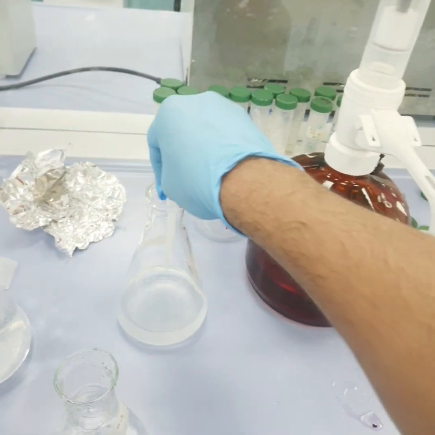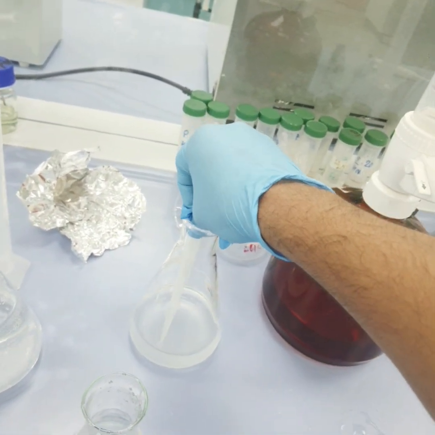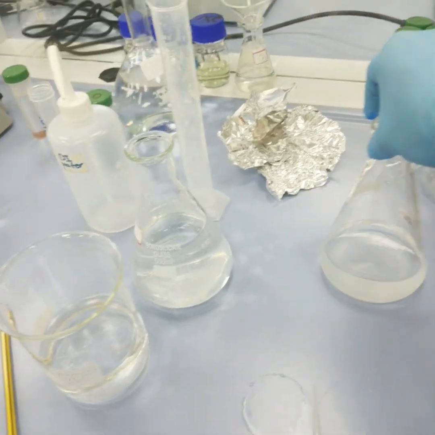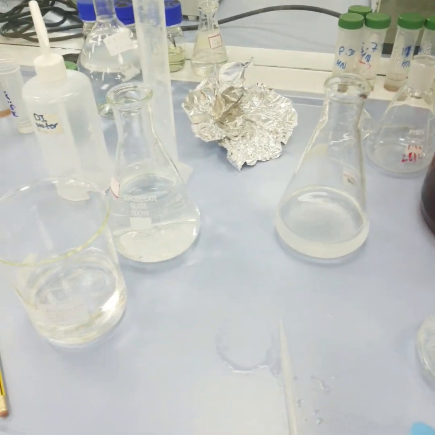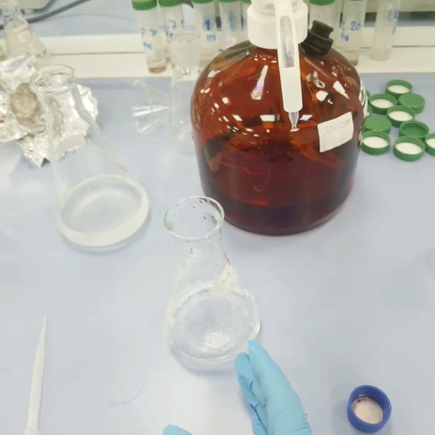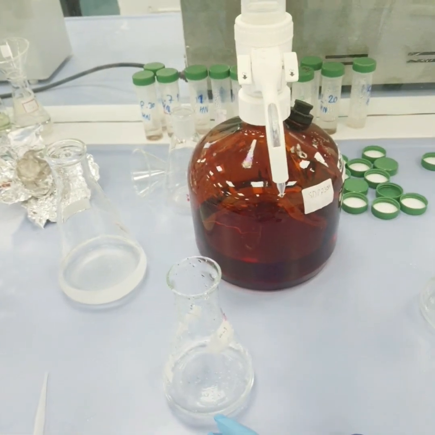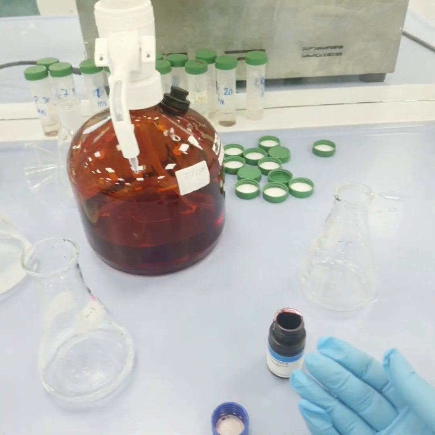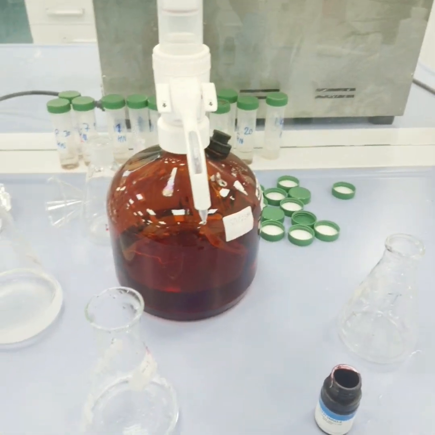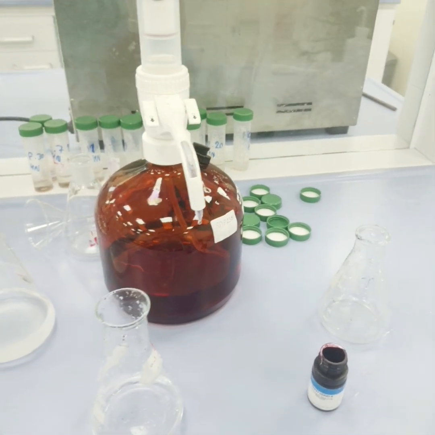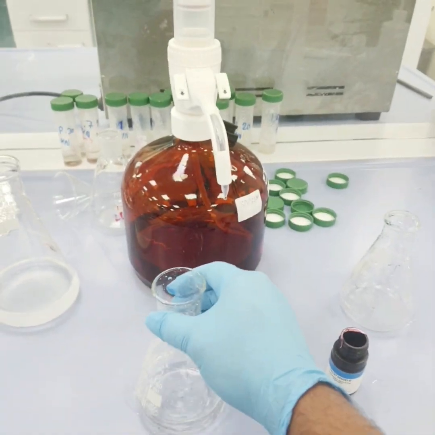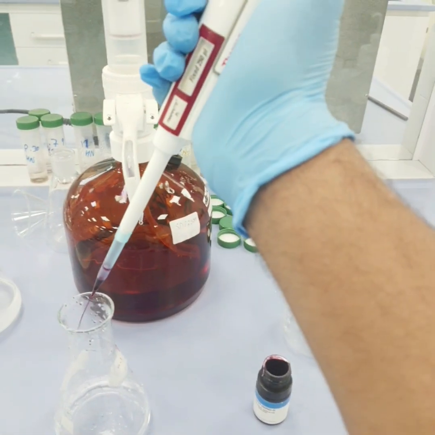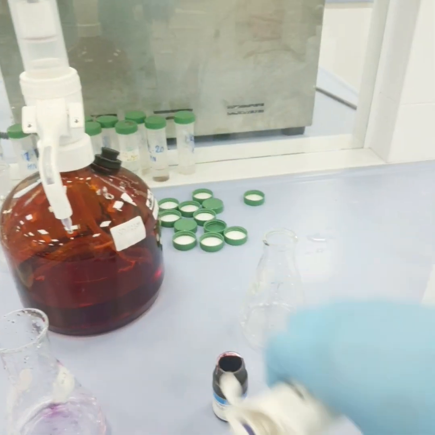Now I'm going to add here, this is my ammonia buffer. The idea of adding the ammonia buffer to the water is to raise the pH so that it forms a complex or reacts with the dye. This is my indicator here, and the titrant is 1 molar EDTA. After adding the ammonia buffer, we will add the indicator, a few drops. Now you can see the color has changed.